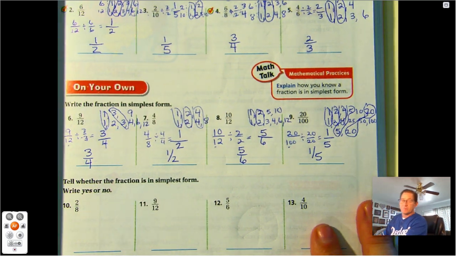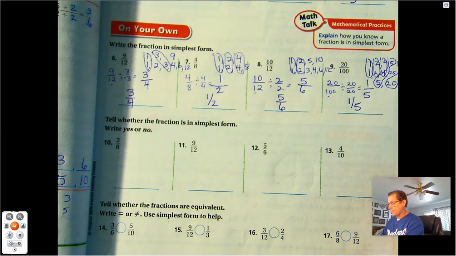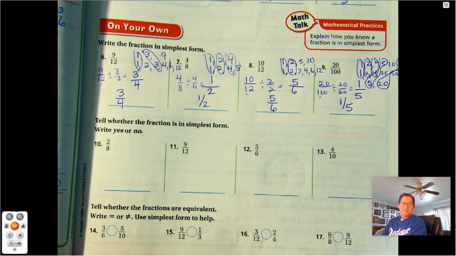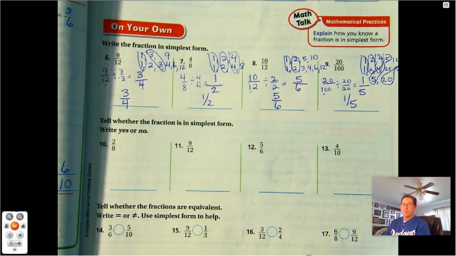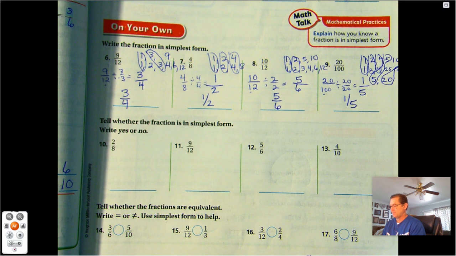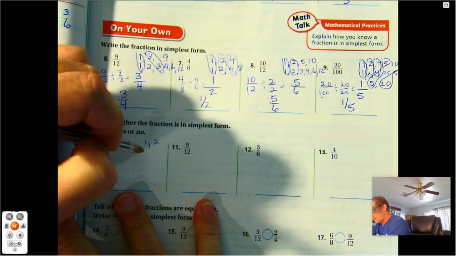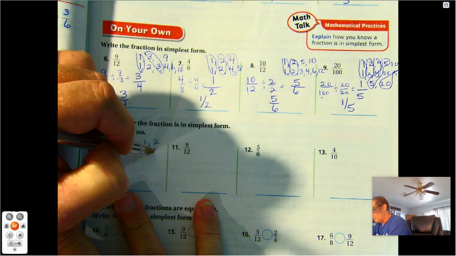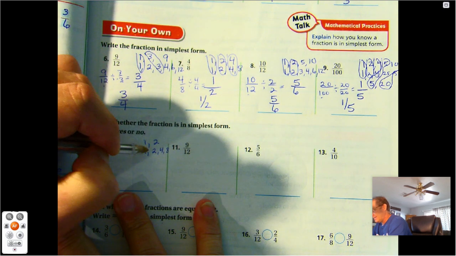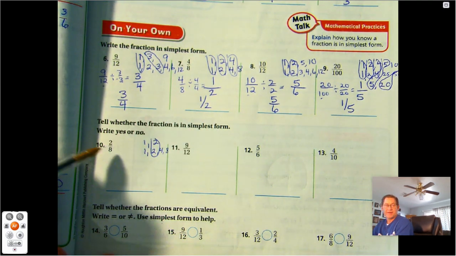Tell whether each of these are written in simplest form. So remember, if I can divide by any factor greater than 1, it's not in simplest form. So the factors of 2 are 1 and 2. The factors of 8 are 1, 2, 4, 8. So I can divide this by 2. So no, it's not in simplest form.